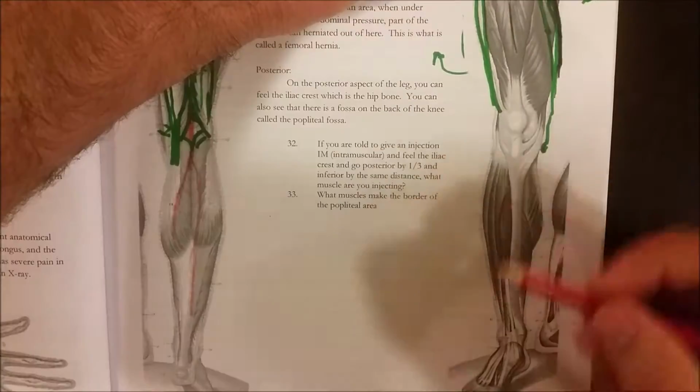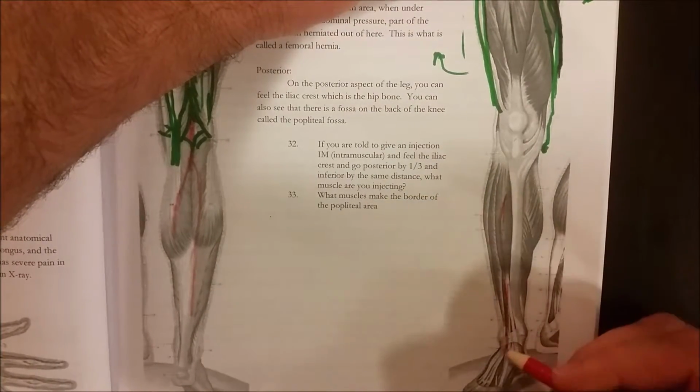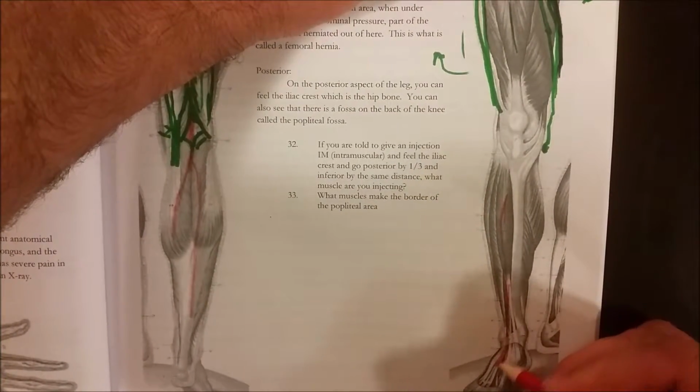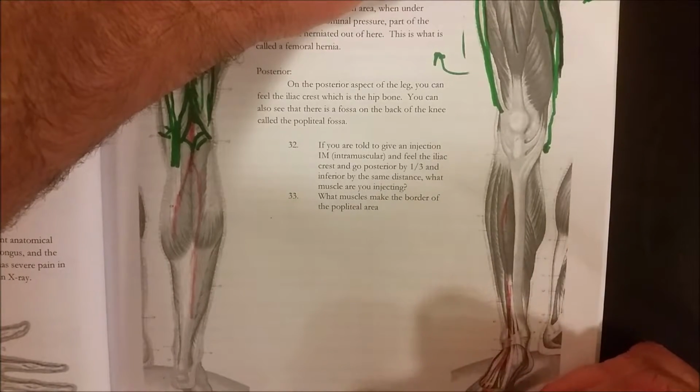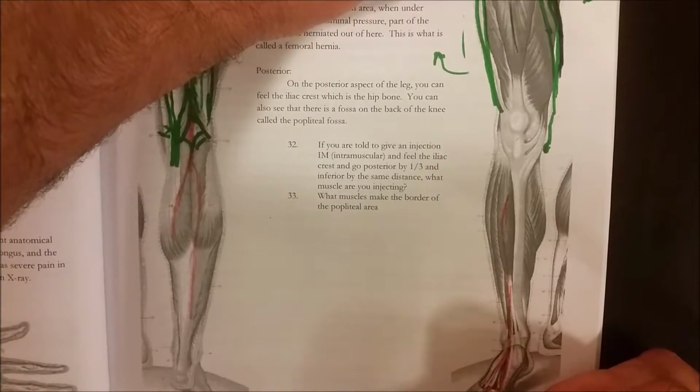The one that's really important to look at is this one here, which I drew in here, which is your anterior tibial artery. And it ends up getting a new name called the dorsalis pedis, and the dorsalis pedis makes an arch here.